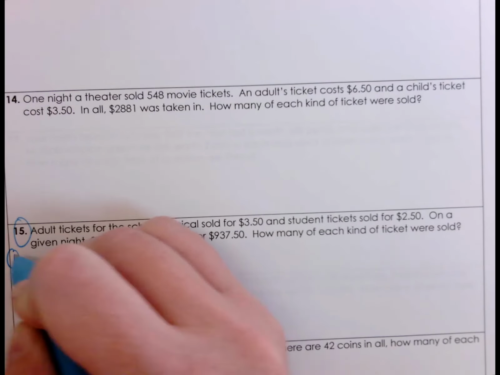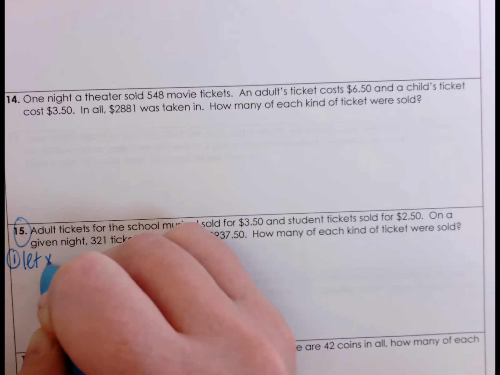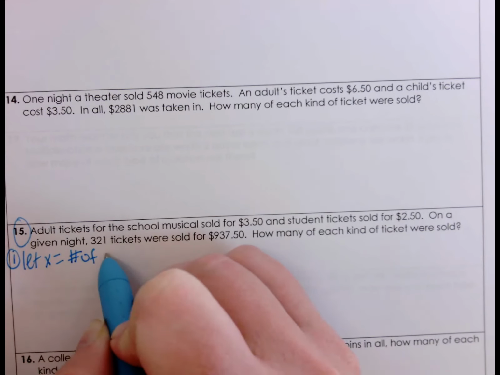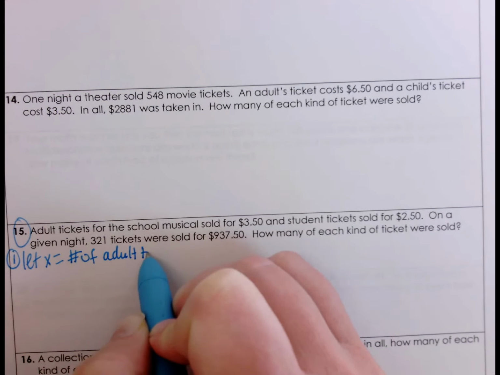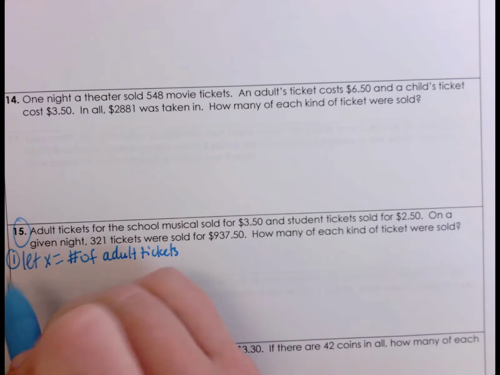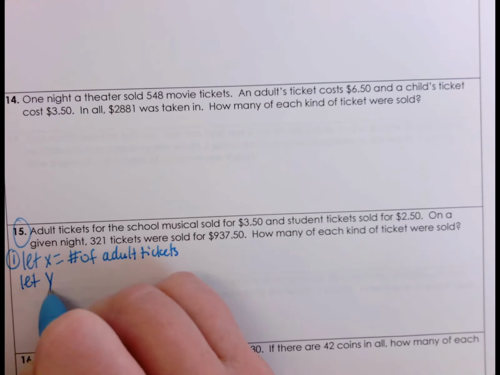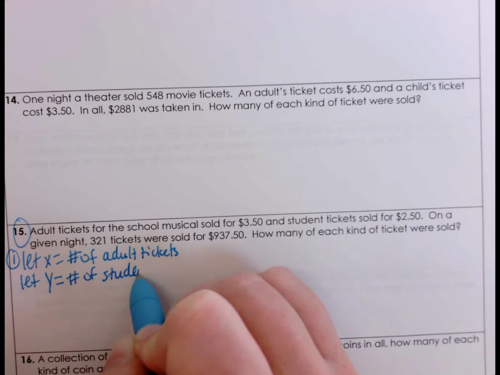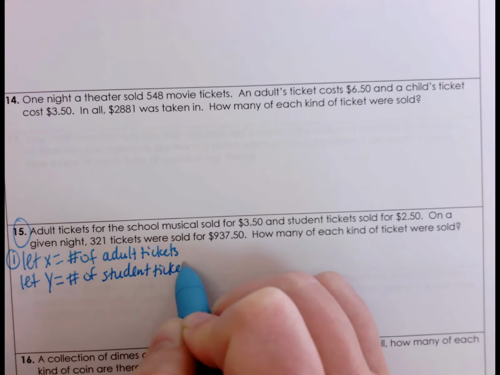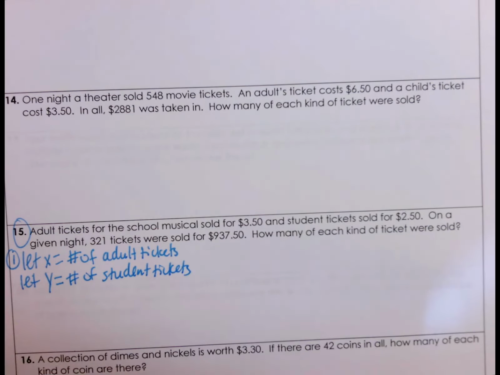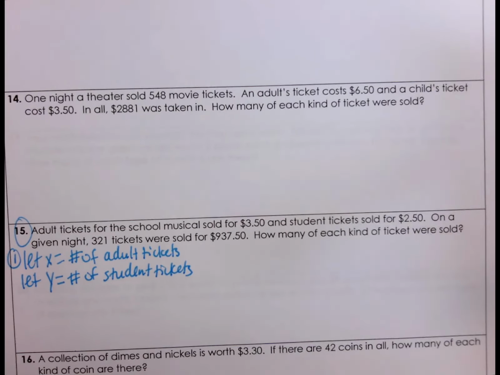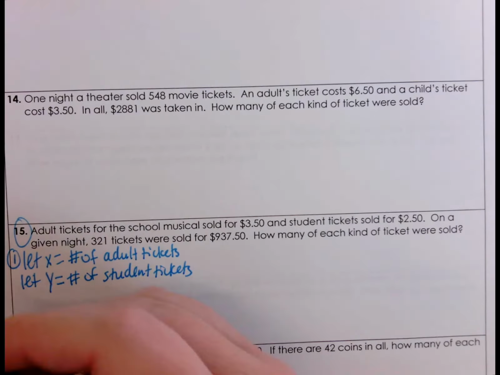So first thing we're going to do is define our variables. Let x equal the number of adult tickets. We'll start there. And then let y equal the number of student tickets. And remember, you can use any variables that you want to. So if it helps you to keep track of what's what and you want to use A for adult tickets and S for student tickets, feel free to do that. There's not a problem with that.